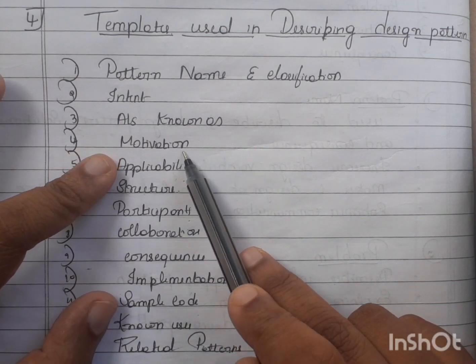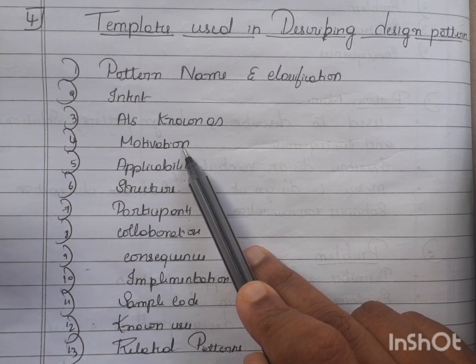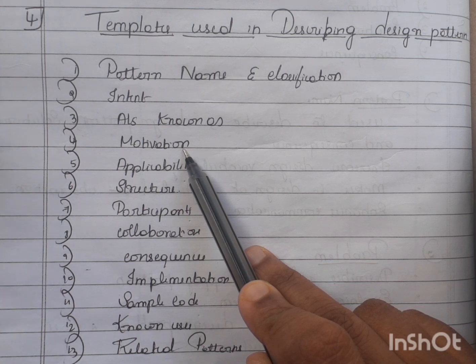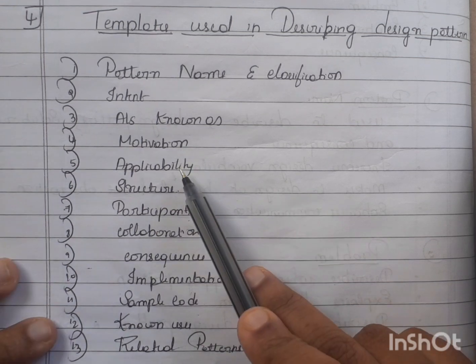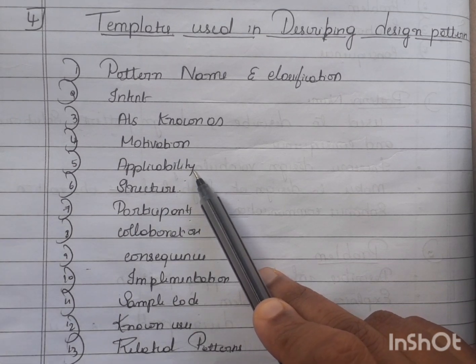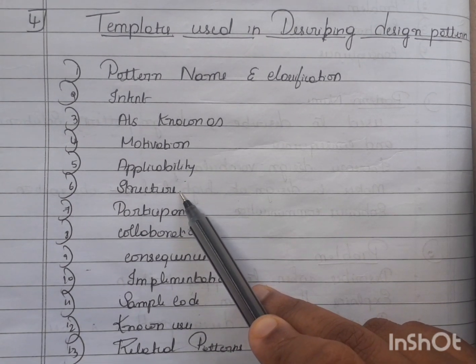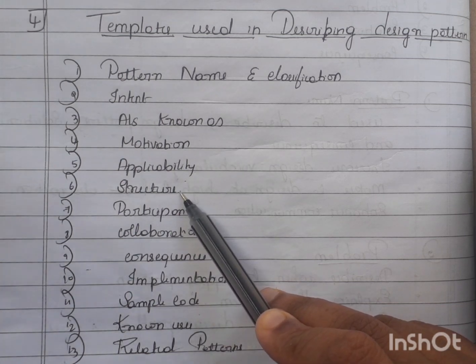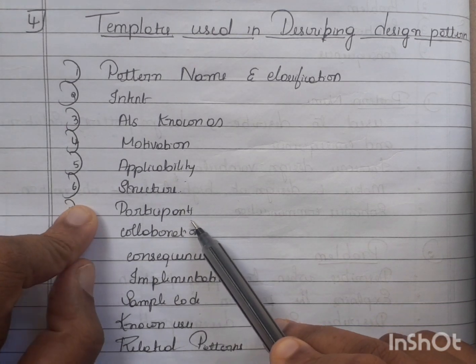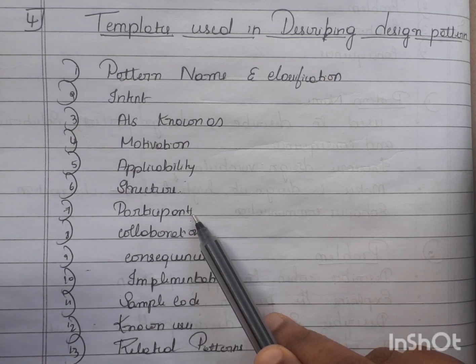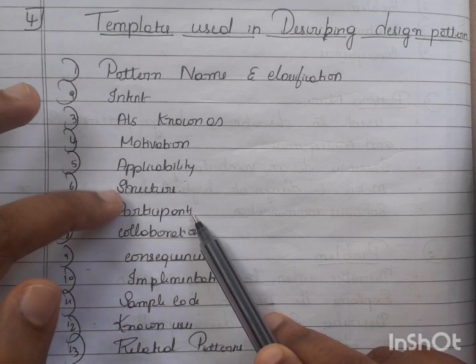Next is motivation. It's nothing but what motivated us to use the design pattern to solve the particular problem. Next is applicability. That's the usage. Why did you apply that solution for a given problem? Next is structure. This is nothing but the working of the given design pattern to solve a particular problem. Next is participants. The participants are nothing but the structure members, like what are all the members that are included in the structure.